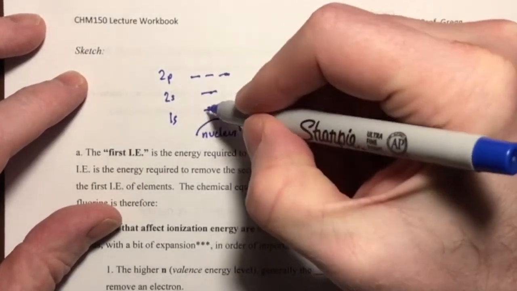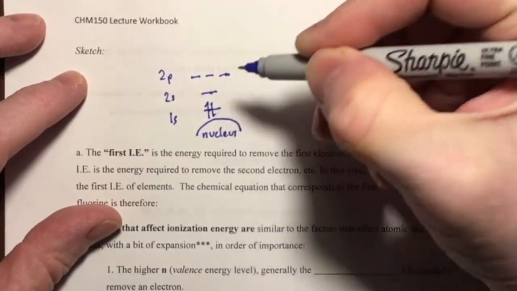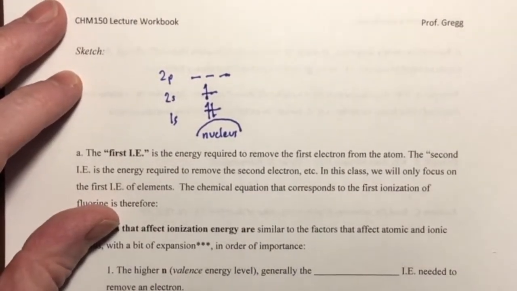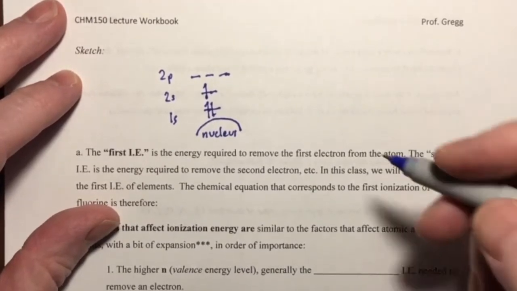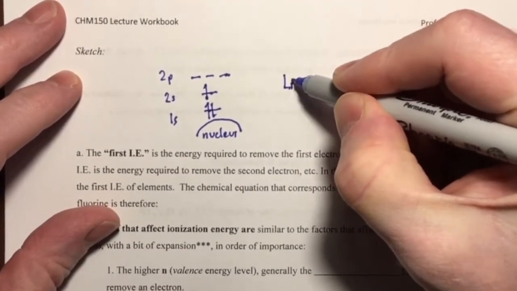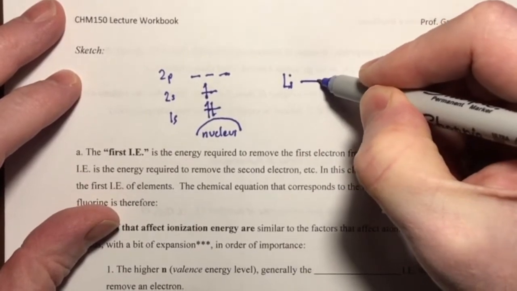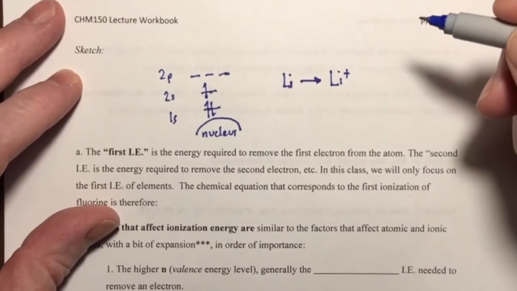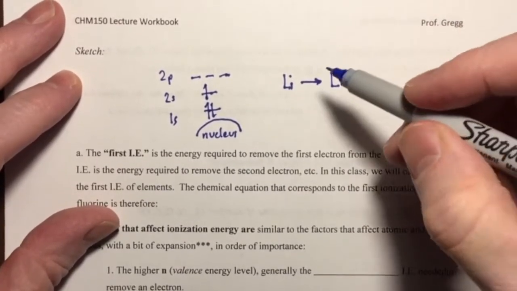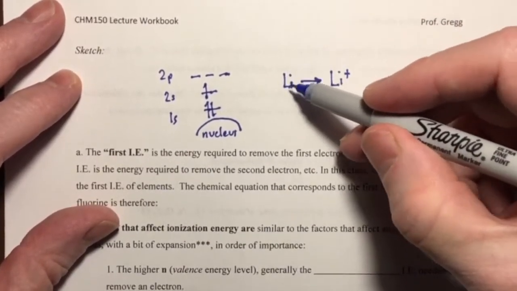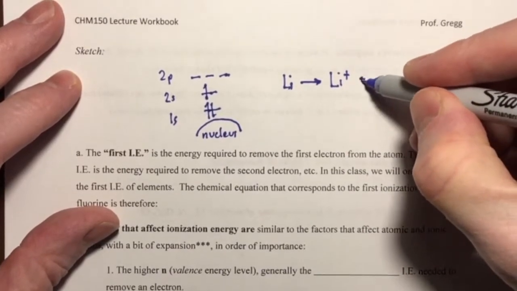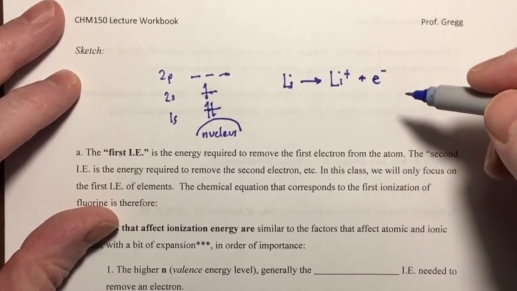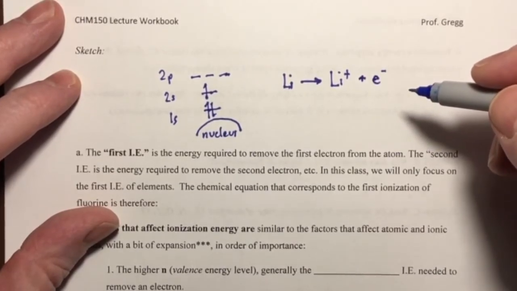So lithium has 1s2 and 2s1. This is lithium, right? And now I want to convert that lithium into a lithium cation. By doing so, this lithium has to lose an electron, so I'll also end up with an electron as the result of this process.